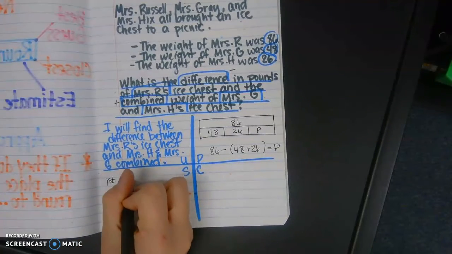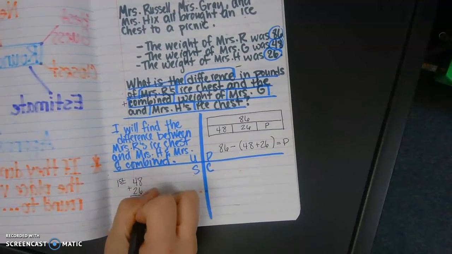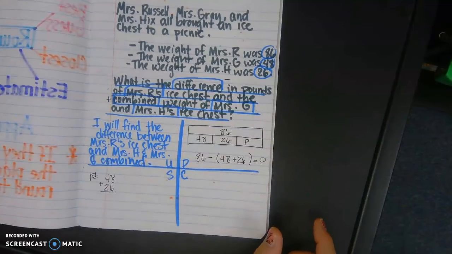Okay, so like I said, my first step is actually what's in my parentheses. So 48 plus 26. And I'm just using my standard algorithm. Okay, remember, yesterday we talked about some different ways to add. You could have broken it apart in expanded form. You could have done it on a number line. Any of those ways are okay. I'm using my standard algorithm.